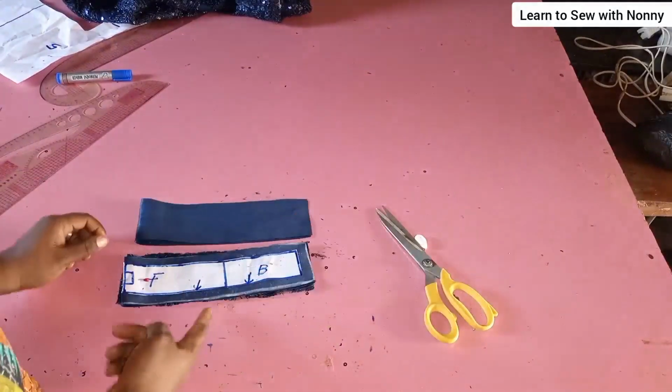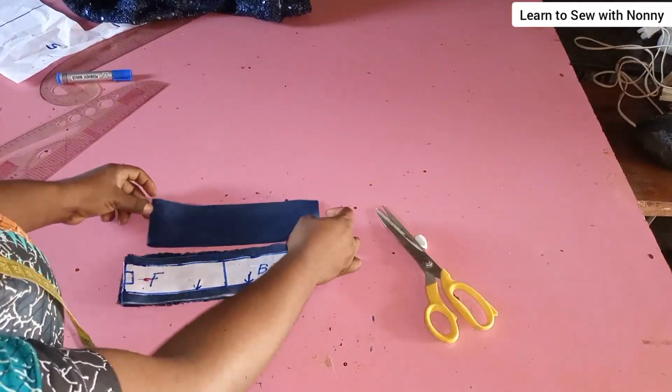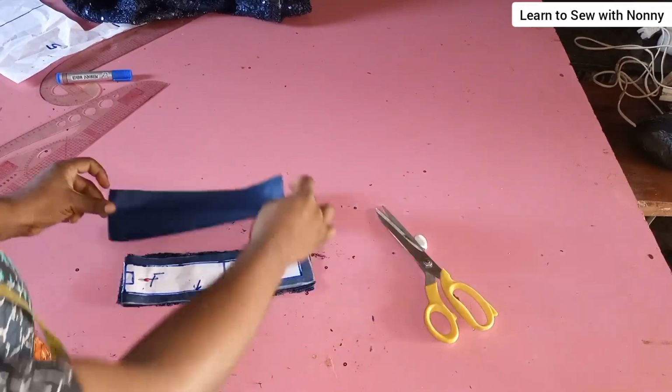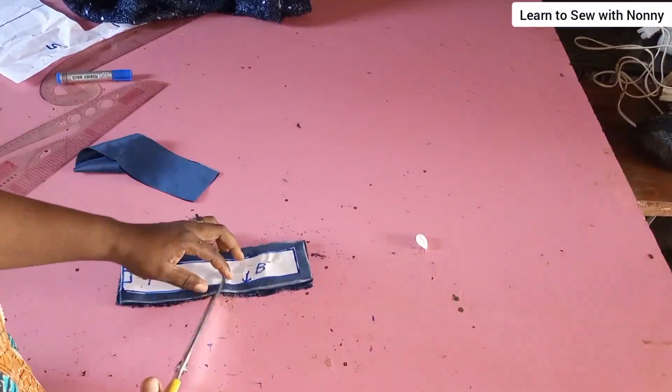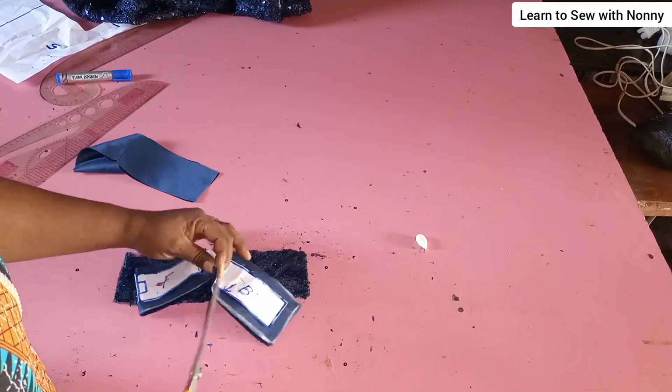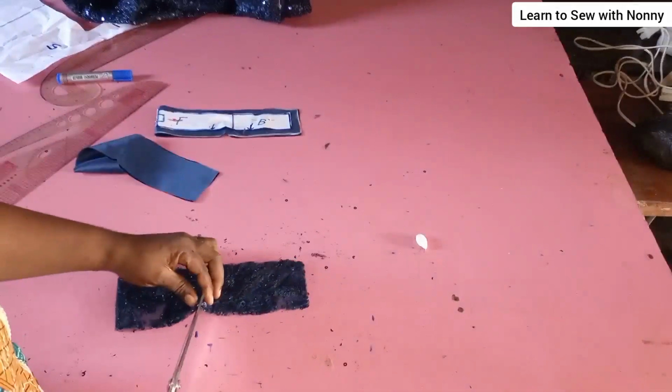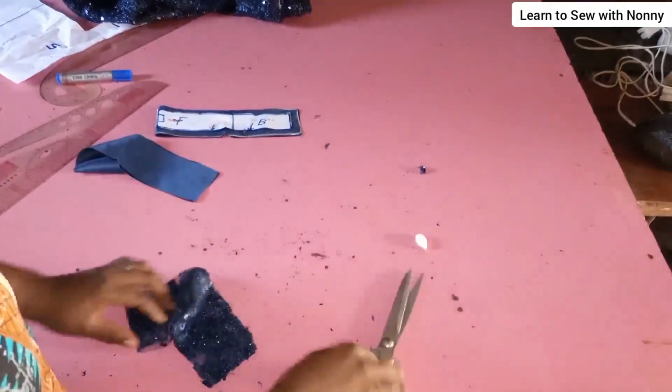So I'm just going to place it like so, and notch the area that is going to sit on the neckline, because once I take out the pattern, it's going to be difficult to determine the part that will sit on the neckline. So while the pattern is still on the fabric, I'm just going to go ahead and notch it out to determine the place that would sit on the neckline.